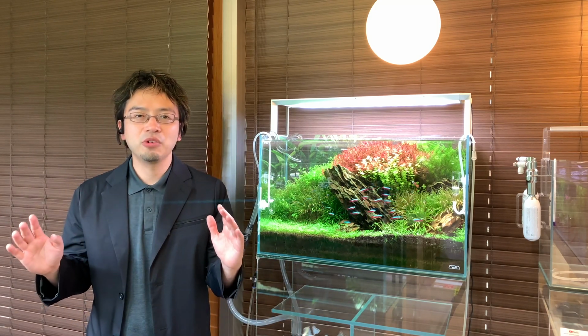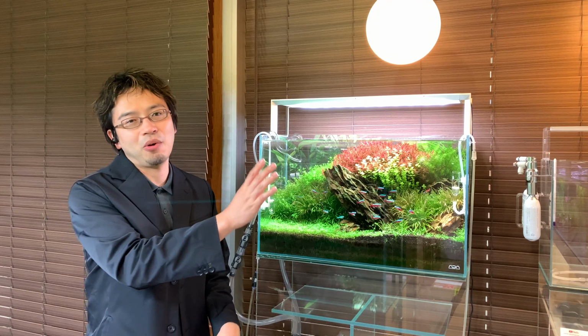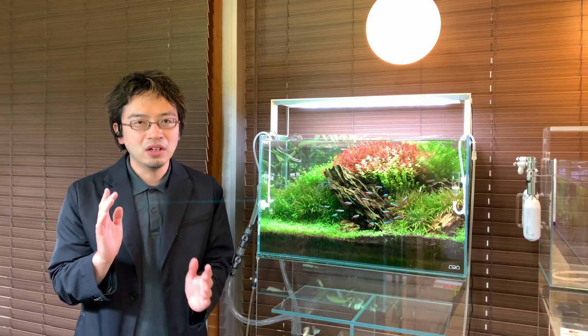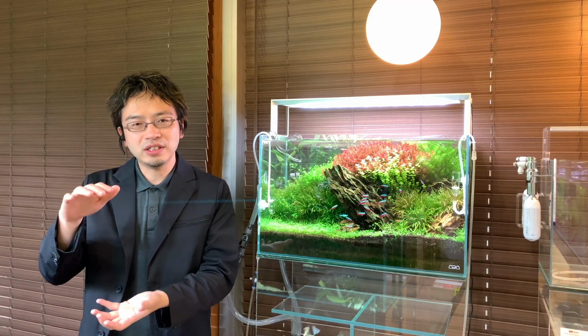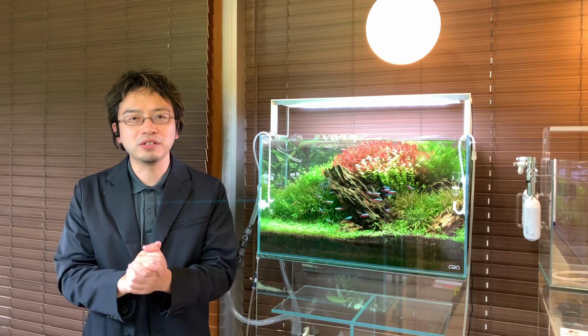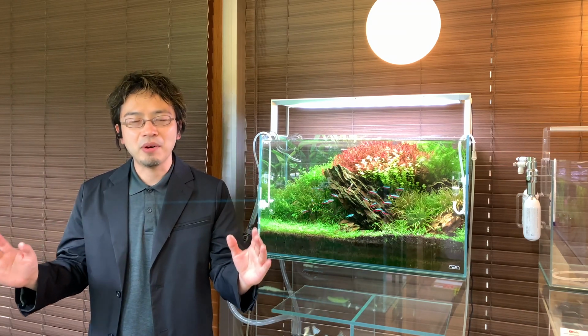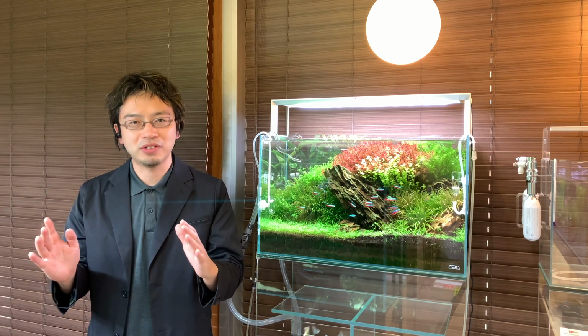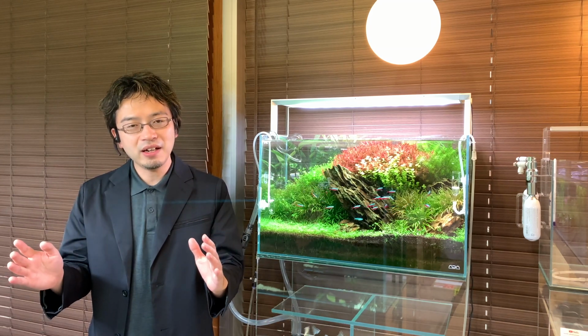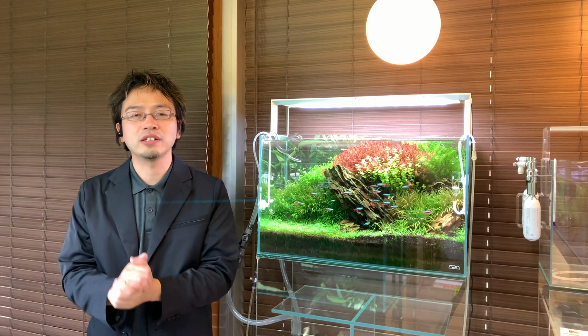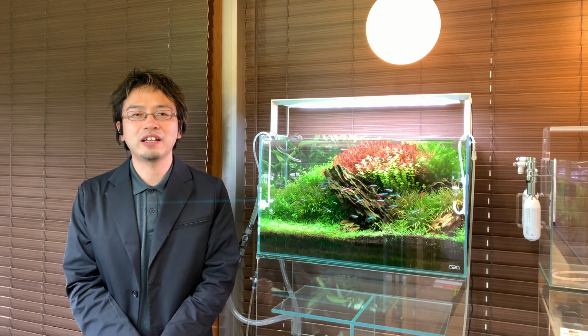For those who are limited in space and cannot fit a 60 centimeter aquarium, I would then consider the next biggest size, which would be the 45 centimeter tank. If that's still too big, then the 30 centimeter tank, and so on. So please choose the biggest possible aquarium that fits inside your physical space that you can allocate.